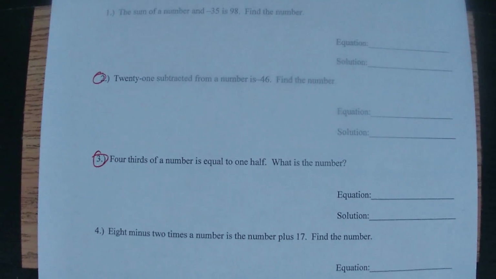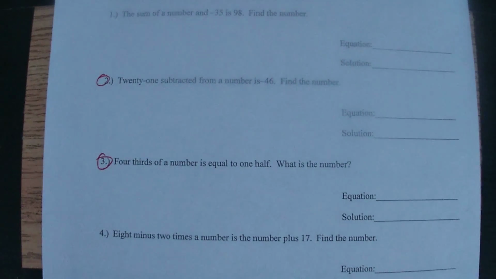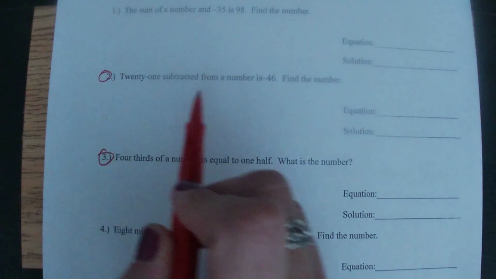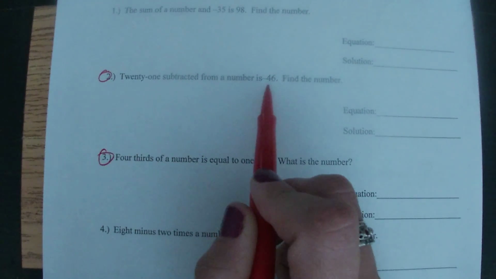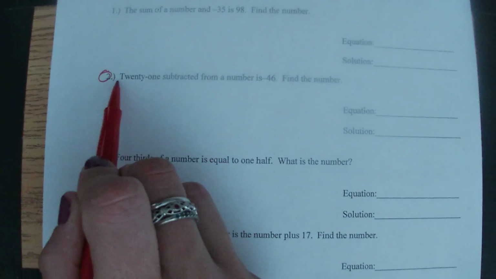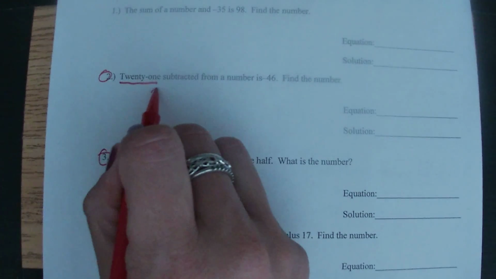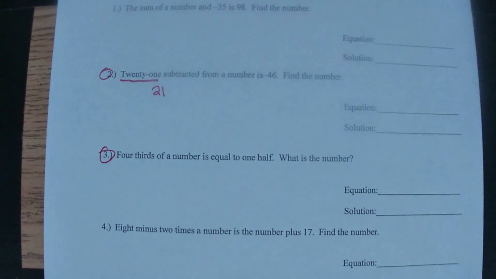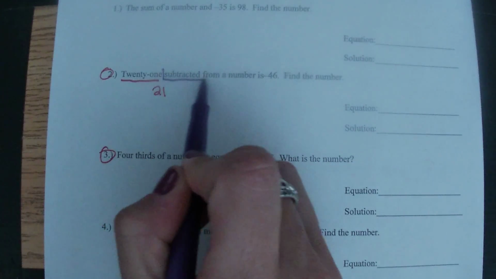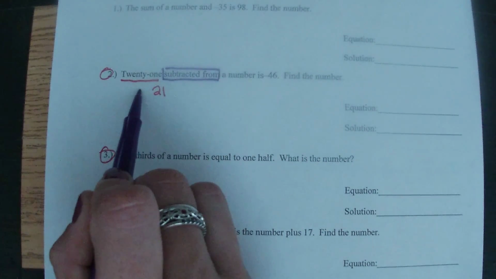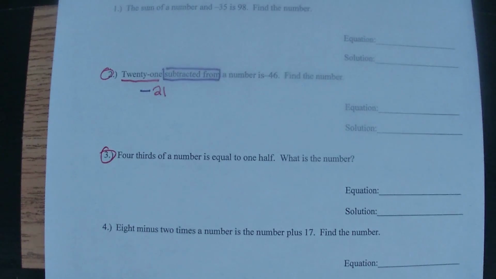Okay, so remember, we're not going to focus on the whole thing, but instead a small chunk at a time. So 21 subtracted from a number is negative 46. Find the number. So 21. So we're going to write down 21. Subtracted from. So remember, subtracted from was one of those things that we needed to not only subtract, but change the order. So we're going to put that subtraction sign in front.